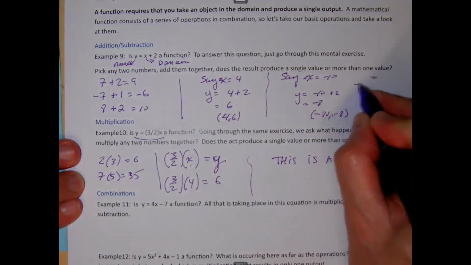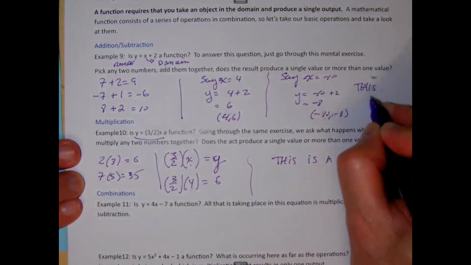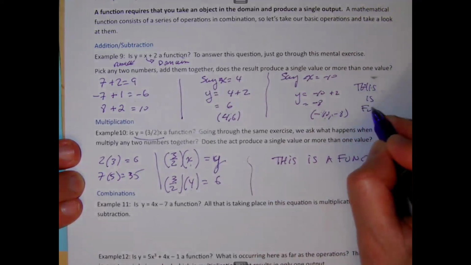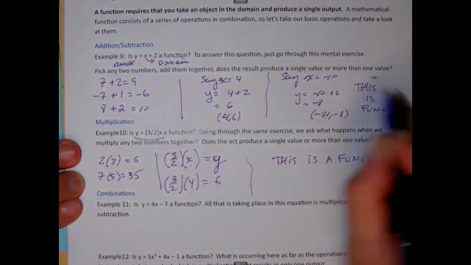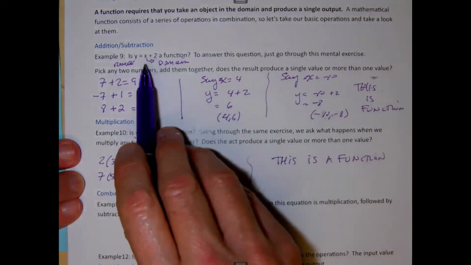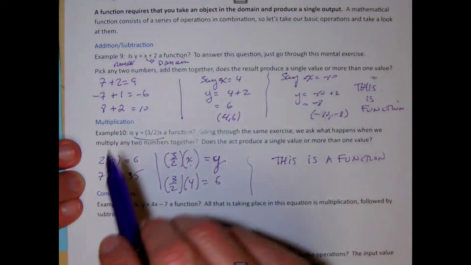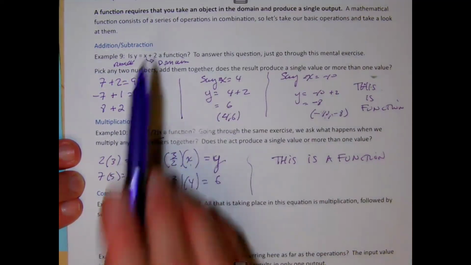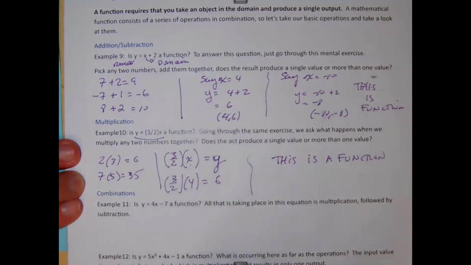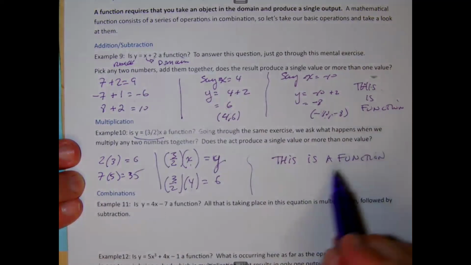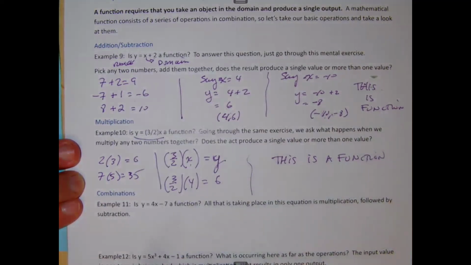So again, just to recap, all I'm doing is asking myself, what does this equation represent? And here I'm just adding two numbers, I get only one out. So no matter what I replace x with, I get one output. So this is a function. Same thing with multiplication. This is a function.